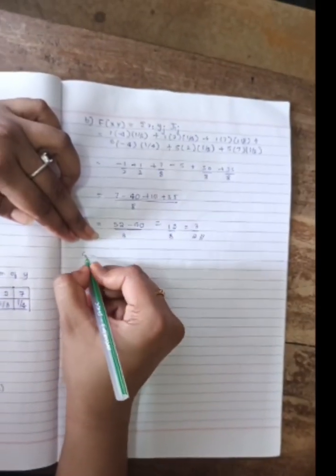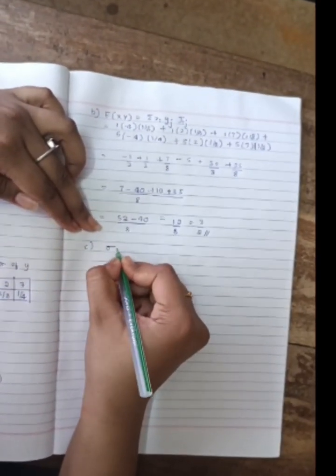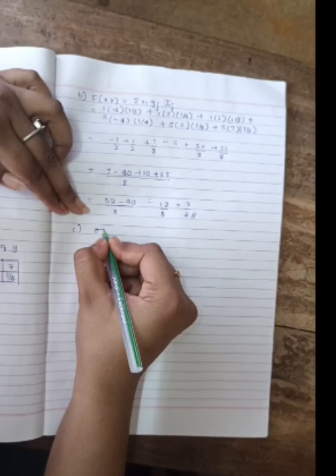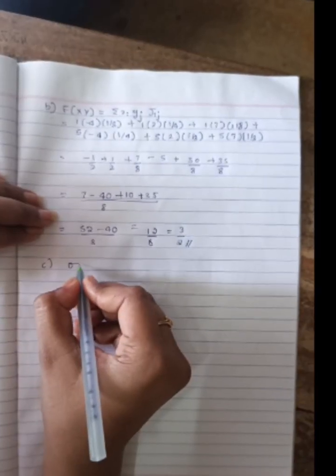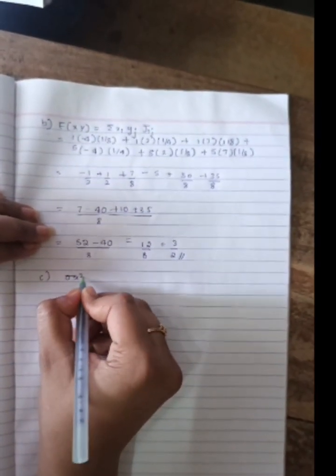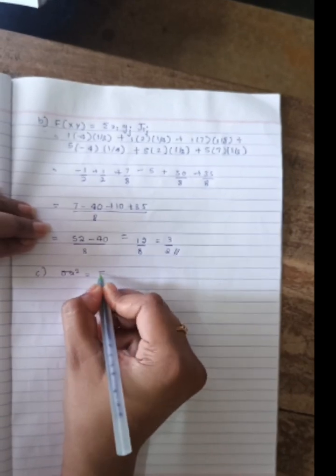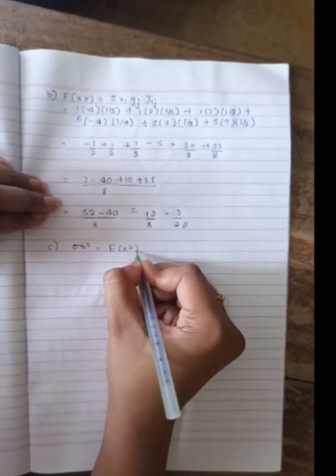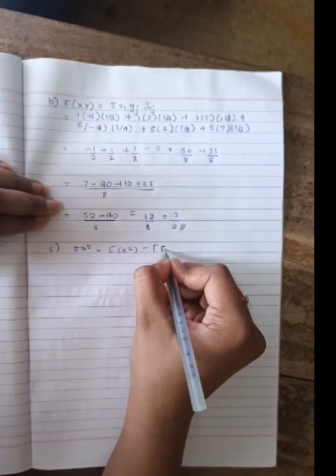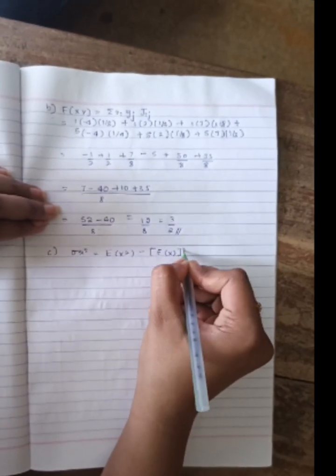Now coming to the third question, that is C, we have to calculate sigma of x. So we will calculate sigma of x square first. The formula goes e of x square minus whole square of e of x.